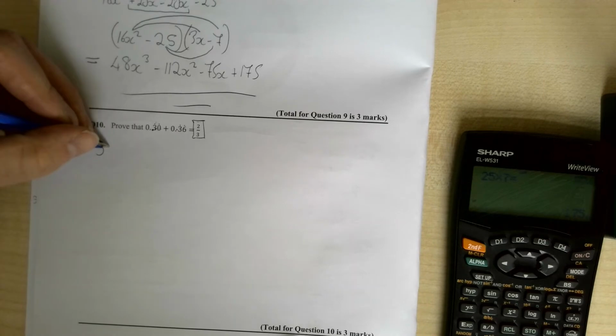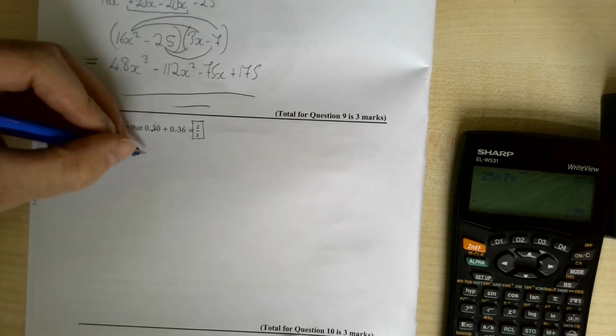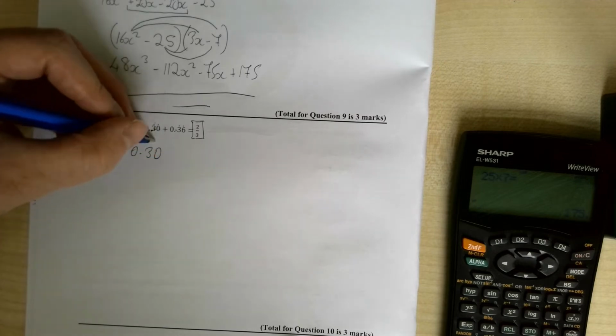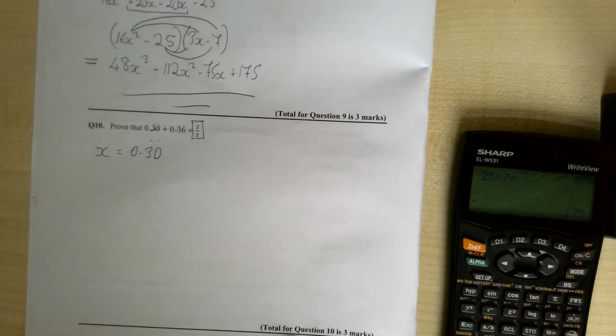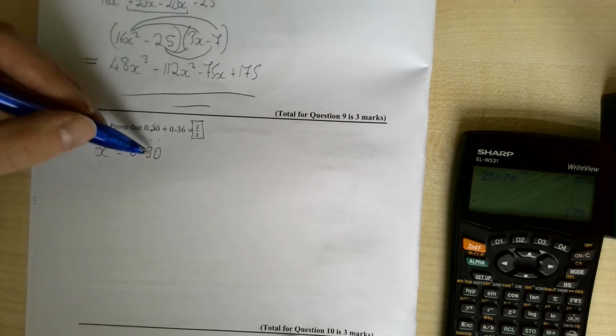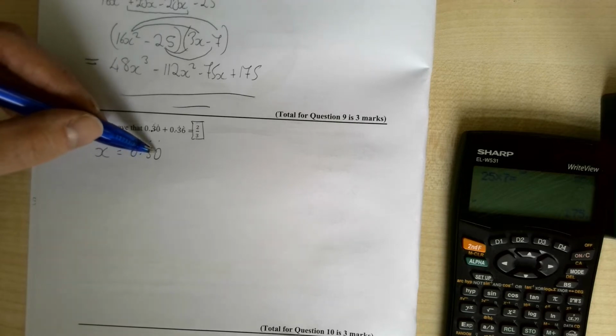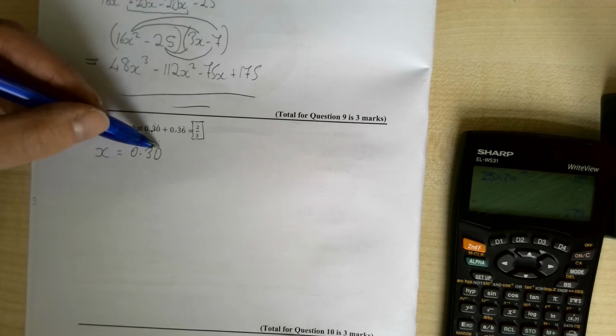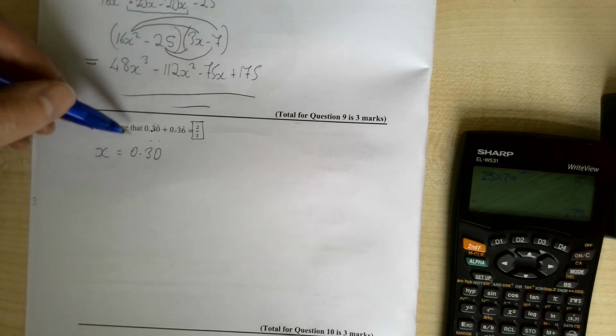What we'll do is this. x is equal to 0.30, and that 3 and that 0 are recurring. What I want to do is get all the digits to one side. So I want to get the 3 to one side, but I want to get that recurring 0 as well to the other side.